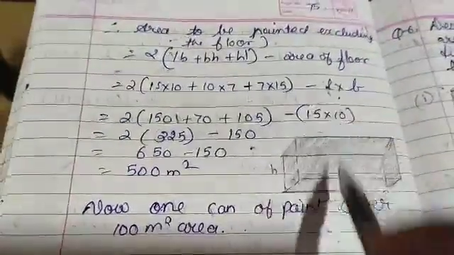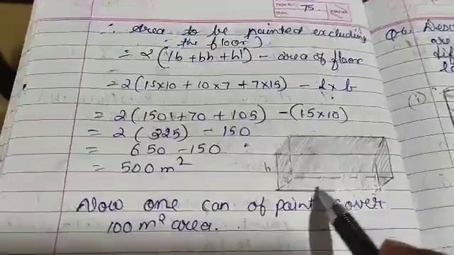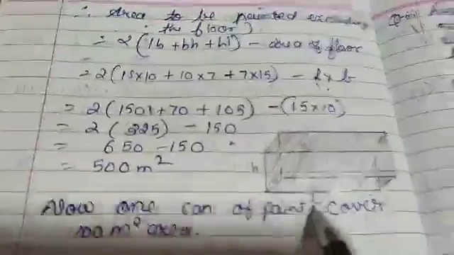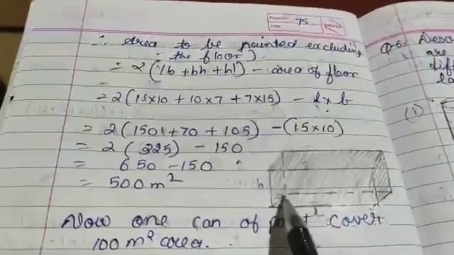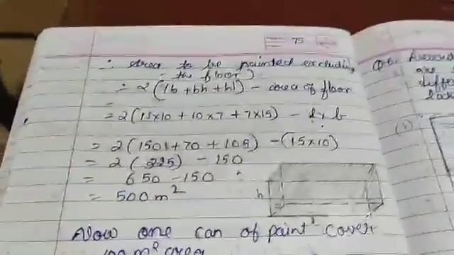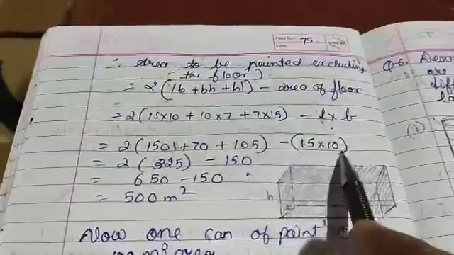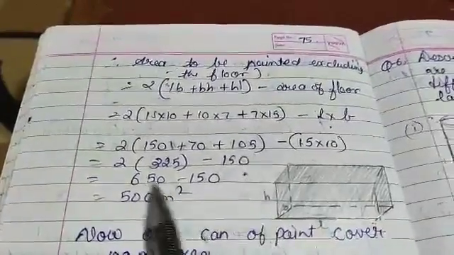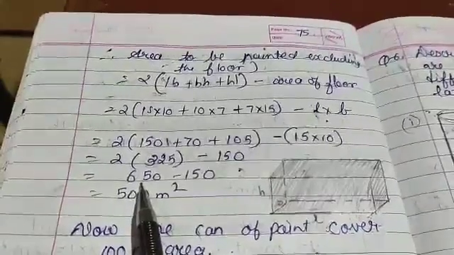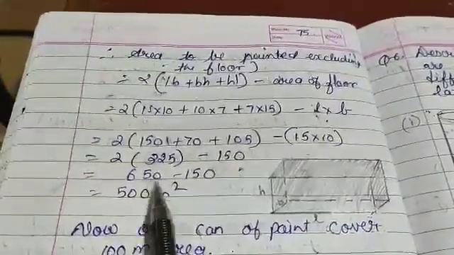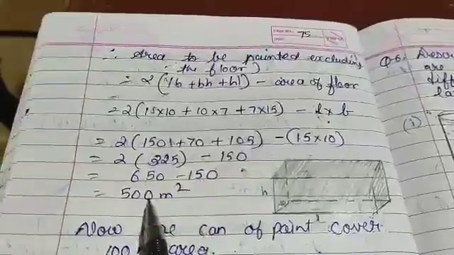Now from that you have to exclude the area of the floor. What is its dimension? L and B, that is length into breadth. So the area of the floor, where length is 15 and breadth is 10, is 15 tens are 150. Then from the total surface area of the cuboid, 650, you have to subtract 150, you will get 500 meter square.